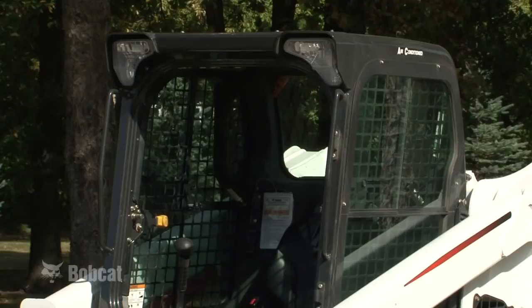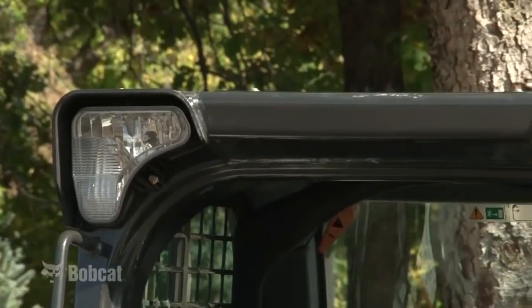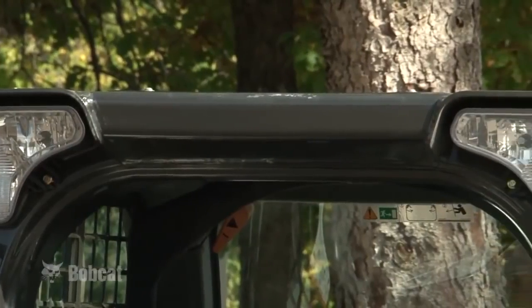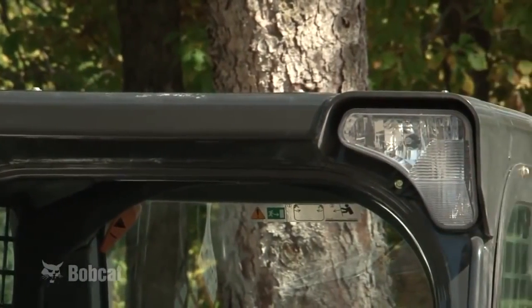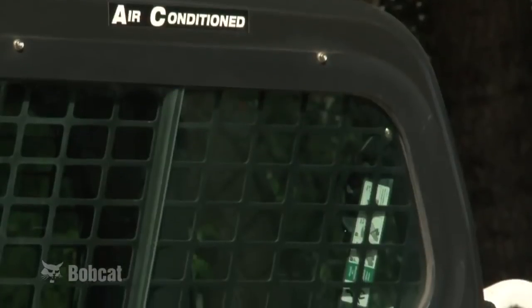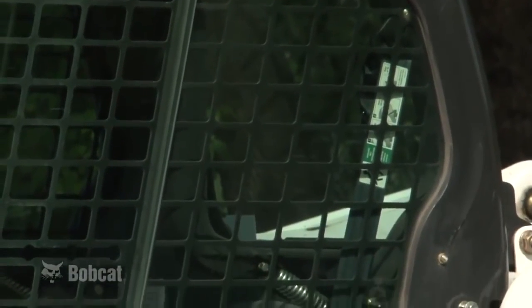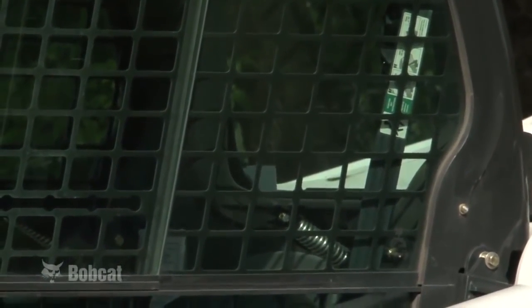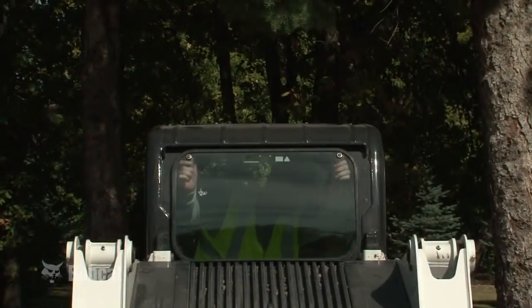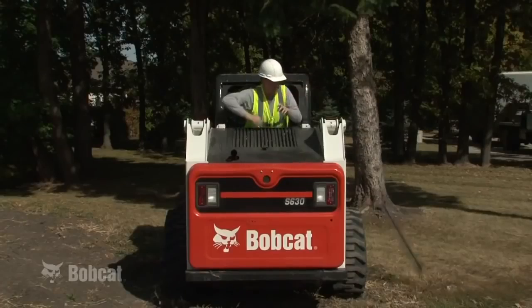Bobcat loaders are equipped with many safety features. The cab is the most obvious. The structure provides falling object protection, or FOPS, and rollover protection, or ROPS. The FOPS and ROPS should never be removed or modified. All cabs have a rear opening for a secondary exit.